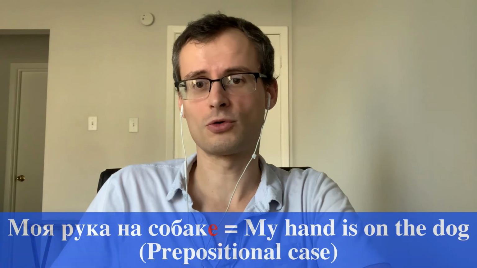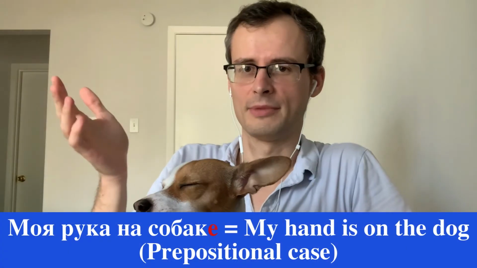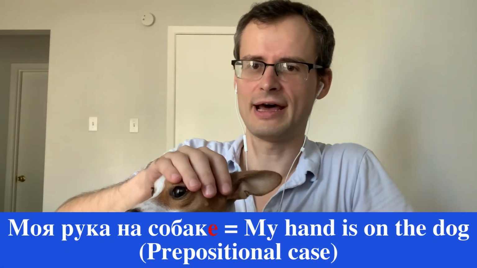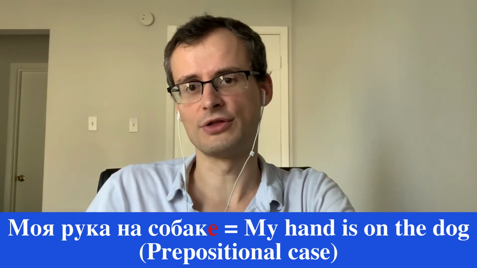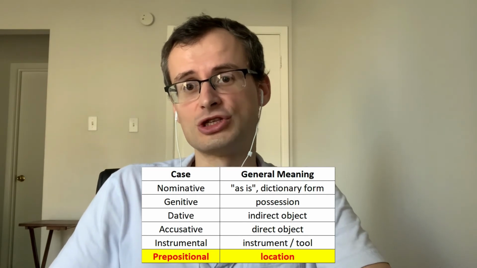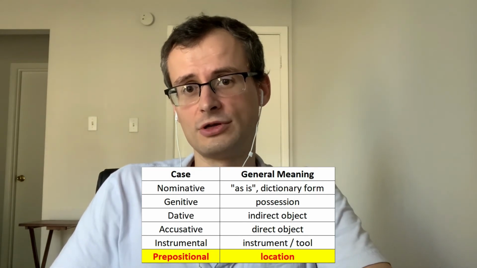And the last example I gave you was моя рука на собаке. Моя рука на собаке, which means my hand is on the dog. And I know it sounds a little weird, but I was really trying hard to think of an example for the prepositional case whose major meaning, primary meaning, is location.